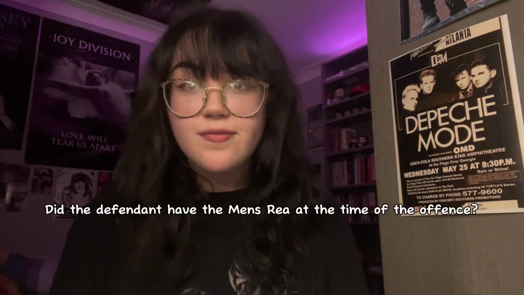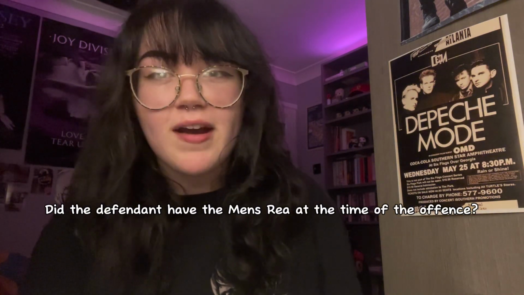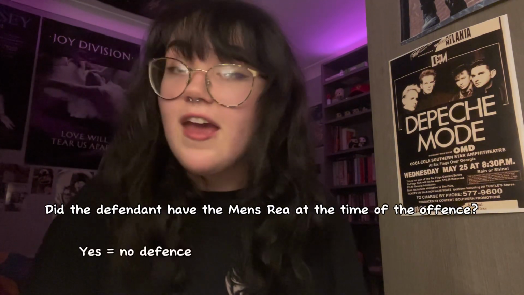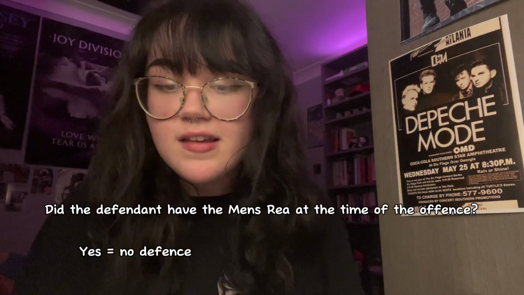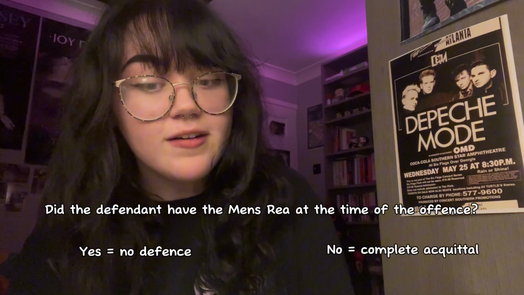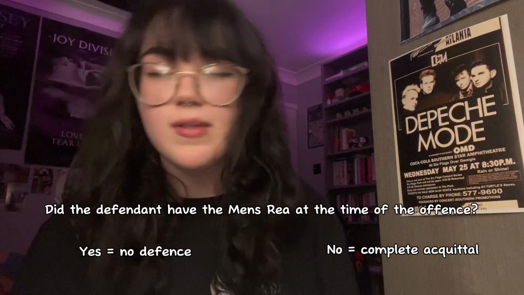So, did the defendant have the mens rea at the time of the offence? If yes, there is no defence, and if they did not have the mens rea, they have a complete acquittal. They are not charged with anything. That pretty much sums up involuntary intoxication. It's a lot smaller than voluntary for sure, but still just as important for a problem question.